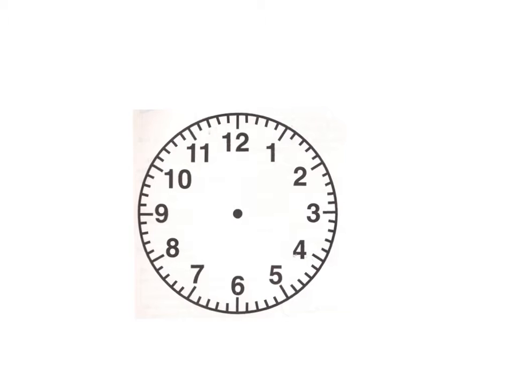Hello everybody, today we're going to tell time with an analog clock. So first, we have to look at the clock part. We have the face here, and there are going to be two hands. One is the big hand, and one is the little hand. The big hand shows us minutes, and the little hand points to hours.